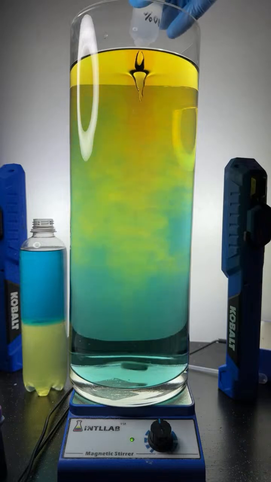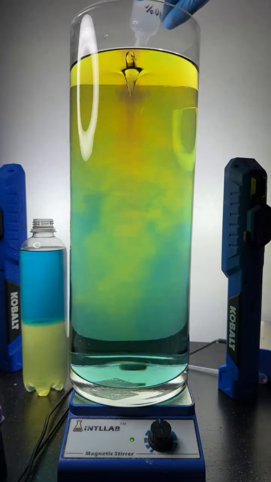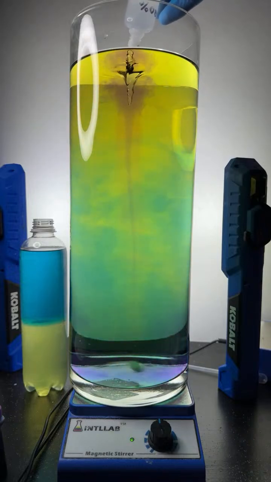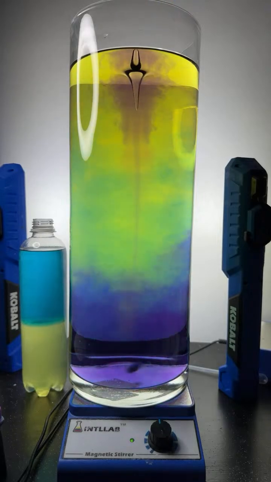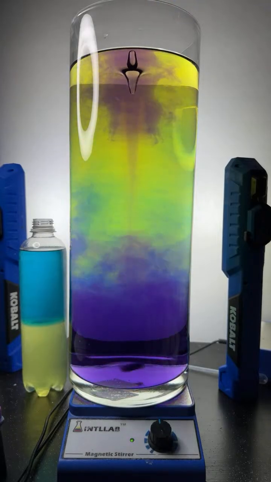Let's add some base here again. Like 4 drops. There we go. Get some beautiful structure to the whirlpool.